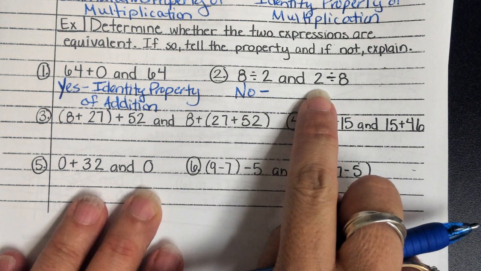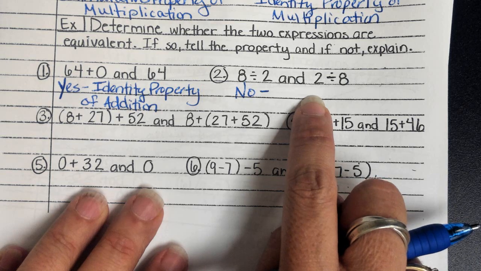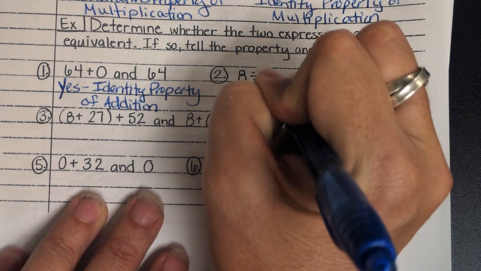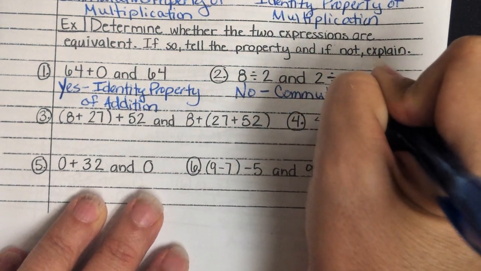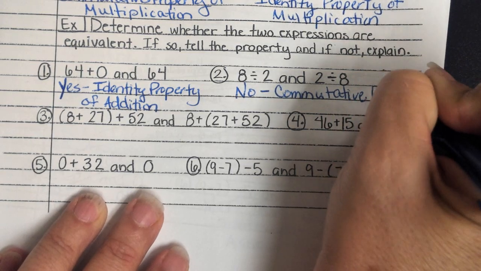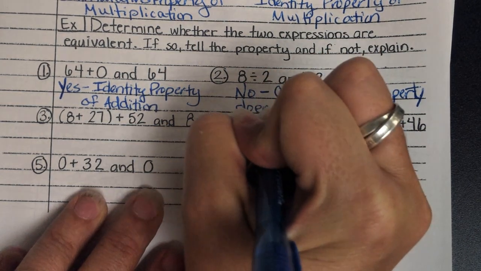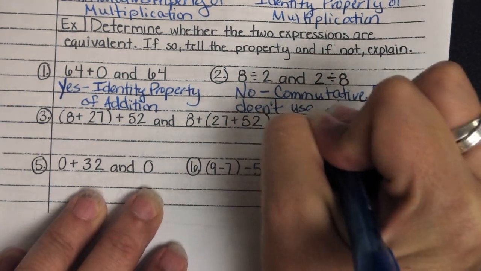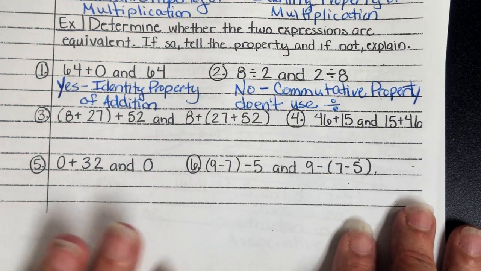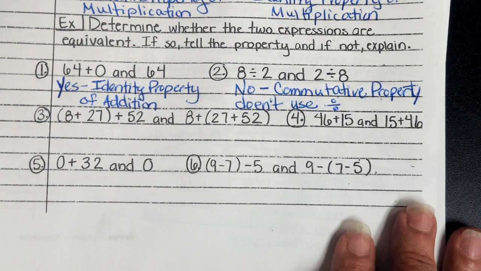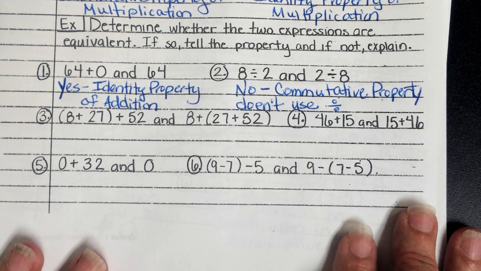What property is it trying to be? Commutative. But what math did they use that's wrong? Division. So commutative property, and this is where we could have a few different kinds of answers. I usually have been putting commutative property doesn't use division or something like that. Doesn't have division, doesn't use division. Division is not in the commutative property. Any of that would work. You just kind of have to think about it for a little bit.